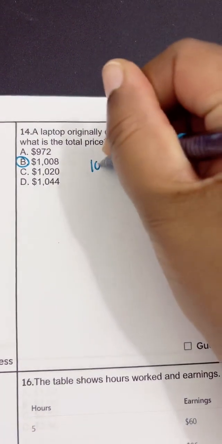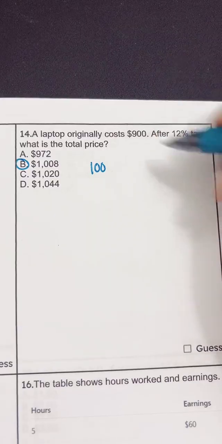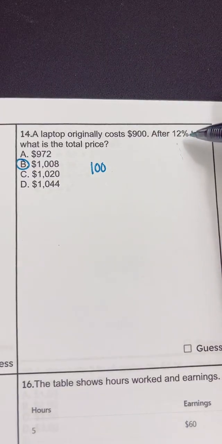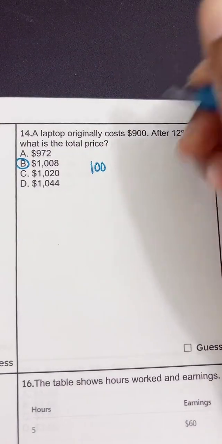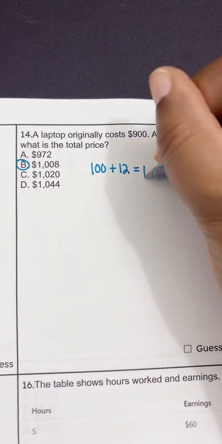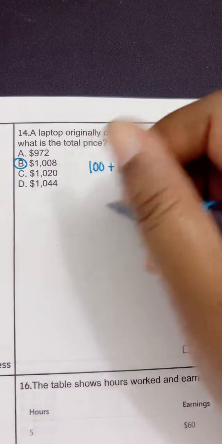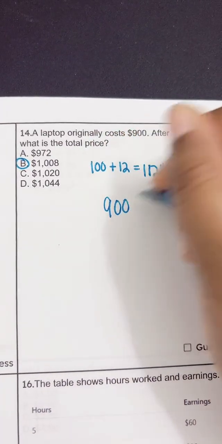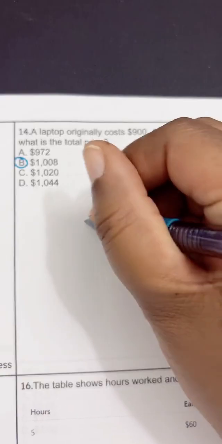So I already know that I'm going to pay 100%, the 900. And when I get to that cashier, right? The cashier ain't going to say, oh, it's $900. No, they're going to add some money to it. So let's see. So we're actually going to be paying 112%. So now let's take this 900 and let's times it by 112.